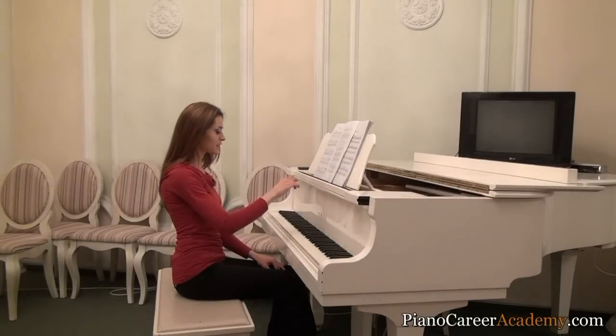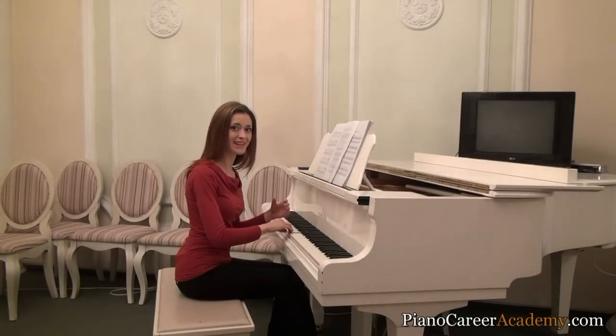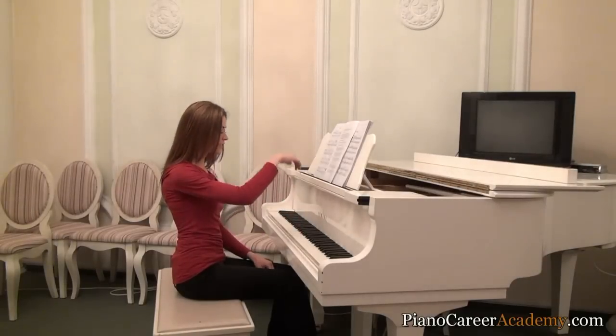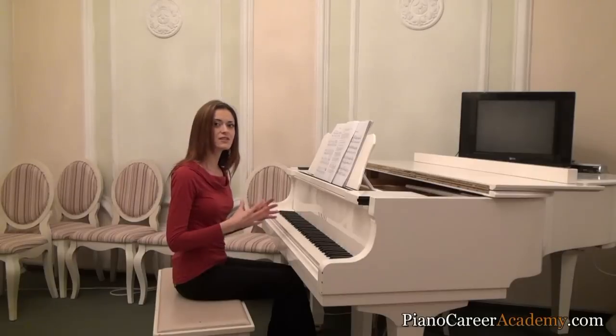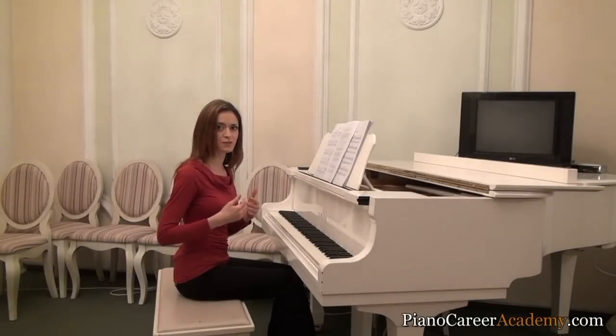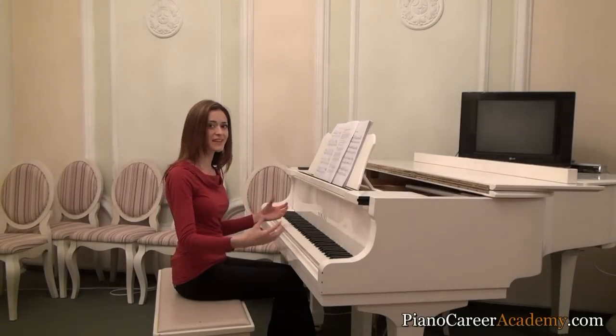So, if we depress a key too slowly, we get nothing. This is not a tone yet. If we let our hand fall on the key with too much speed and with too much force, then this is not a sound anymore. This is simply a percussive noise. And of course, we're interested in mastering everything in between.